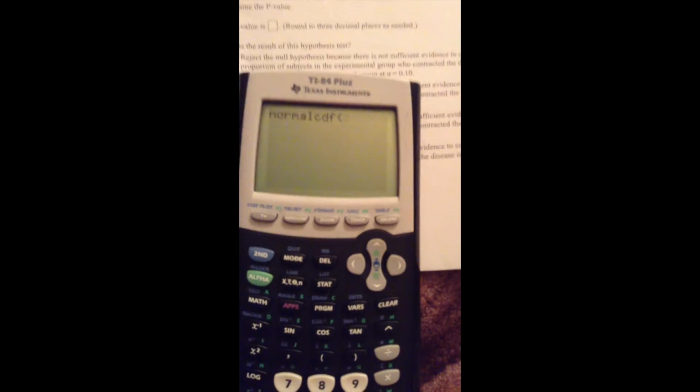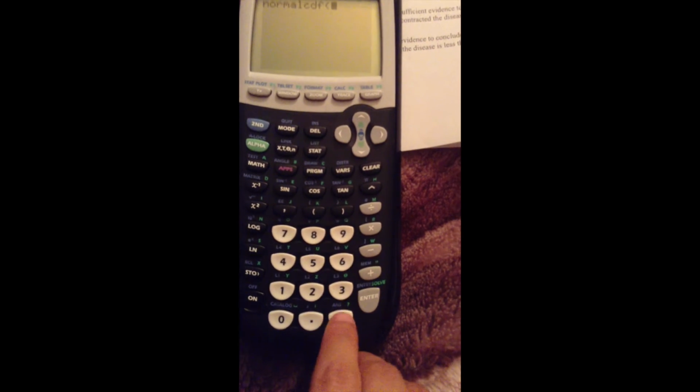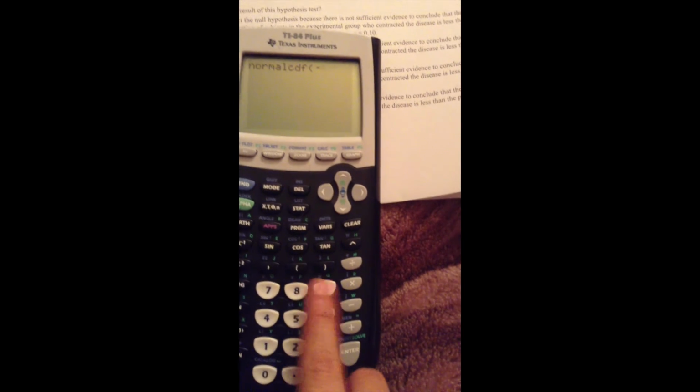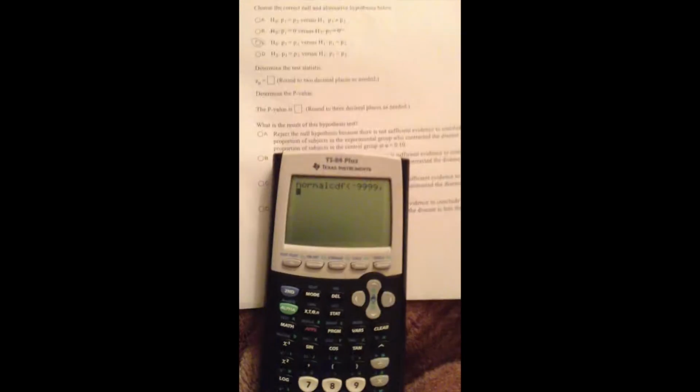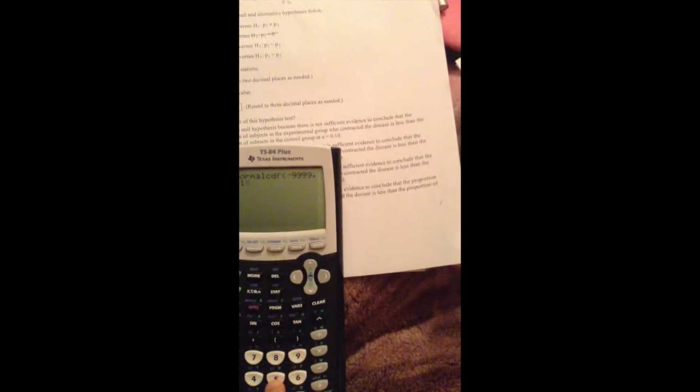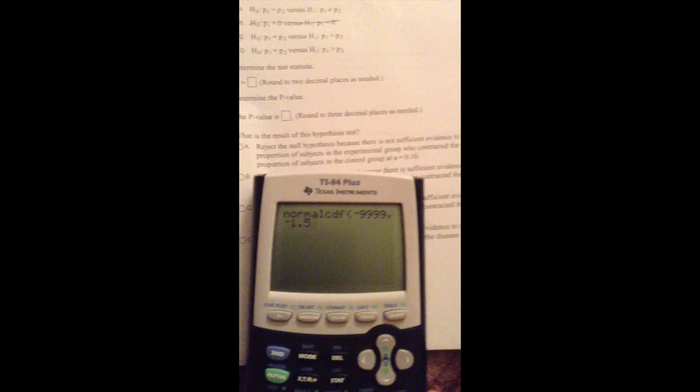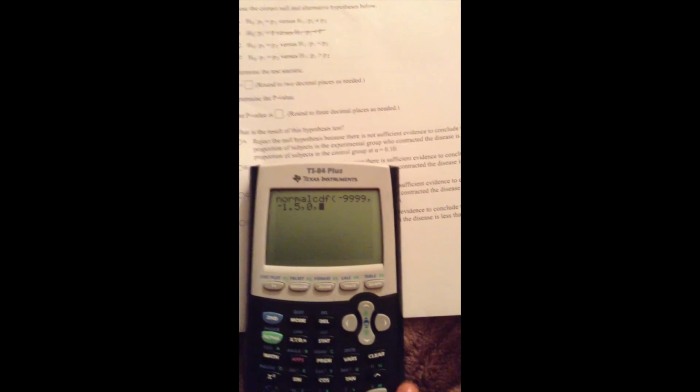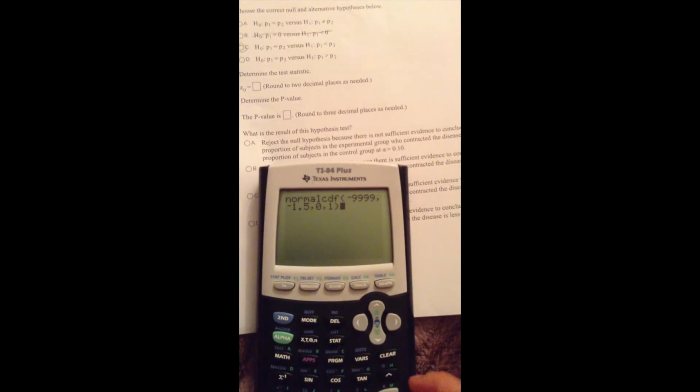Alright, so here we are in the calculator. Since it wants the left side, we plug in negative 9999, and then the test statistic, which is negative 1.5, with a mean of 0 and standard deviation of 1.